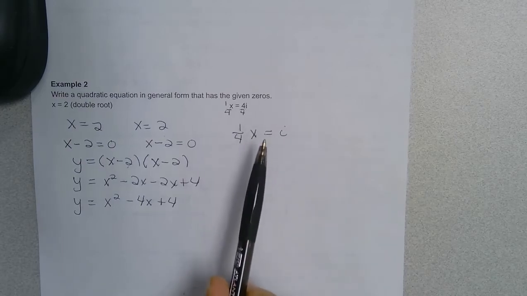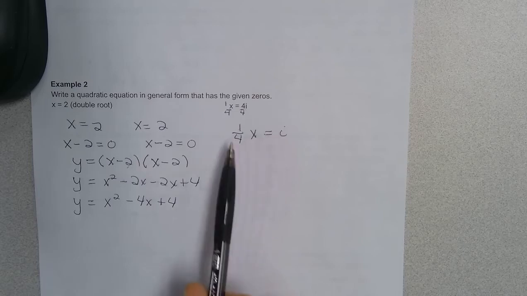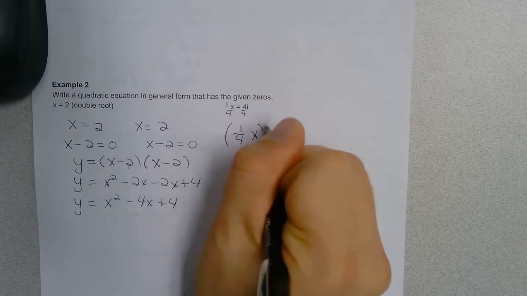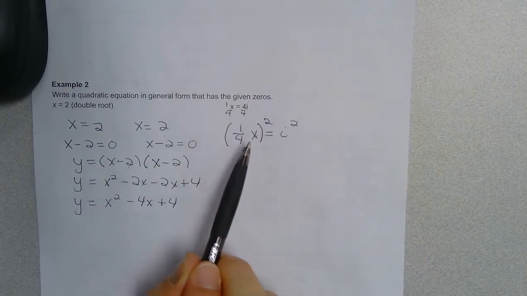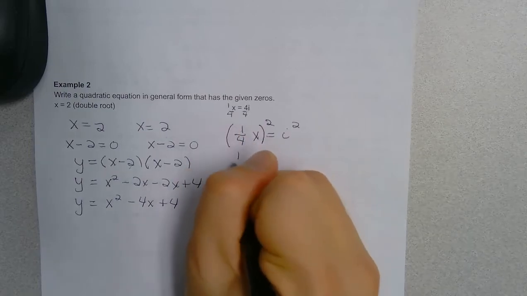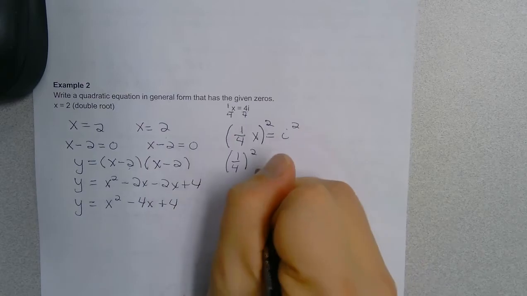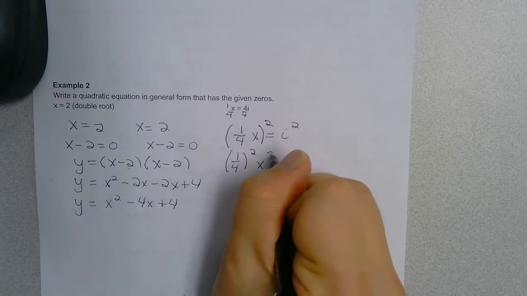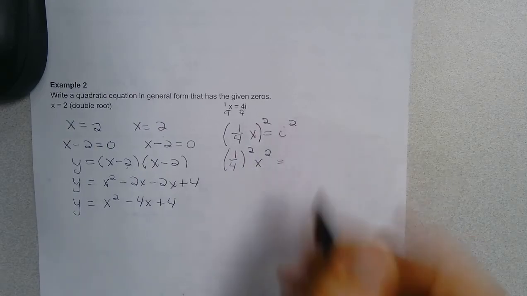So that took me quite a long time to figure out a strategy for doing this. And then if I squared both sides, I could get rid of the i. So remember, when we square a product, this would equal 1/4 squared times x squared, and then equals i squared, again negative 1.